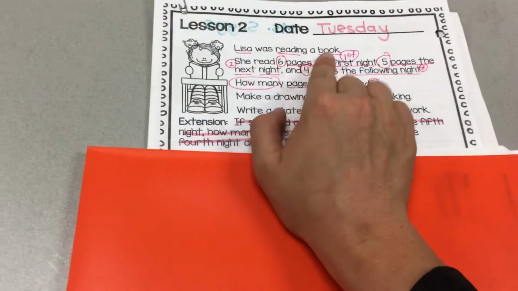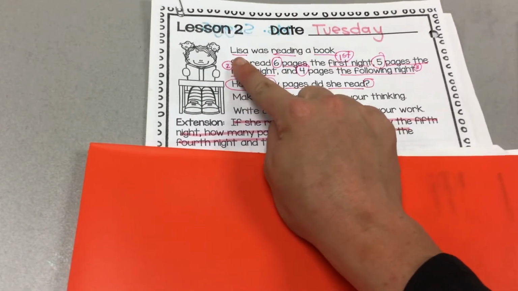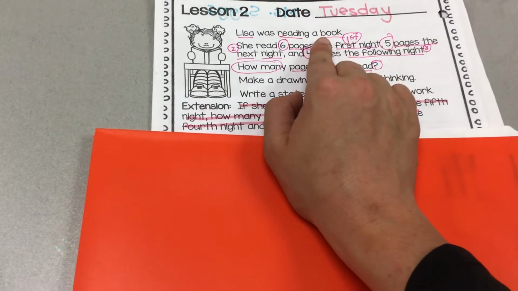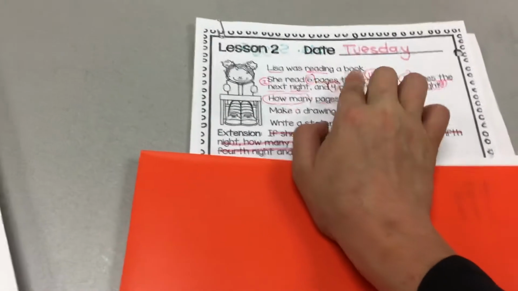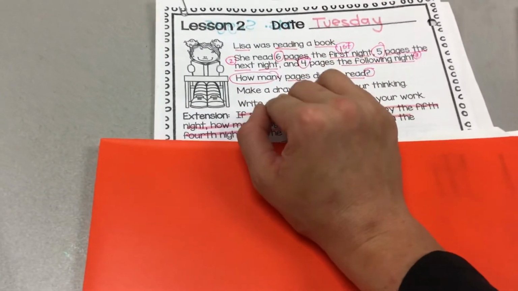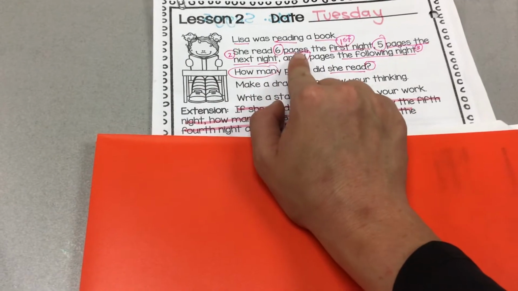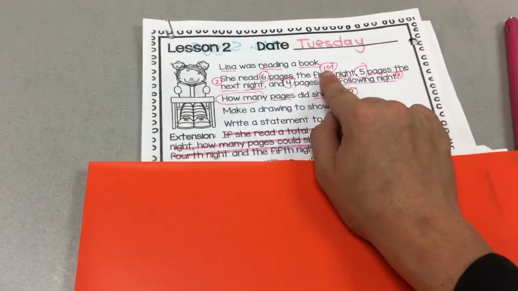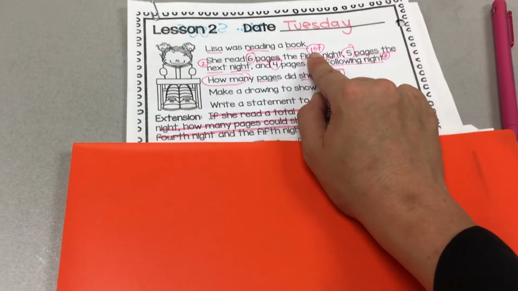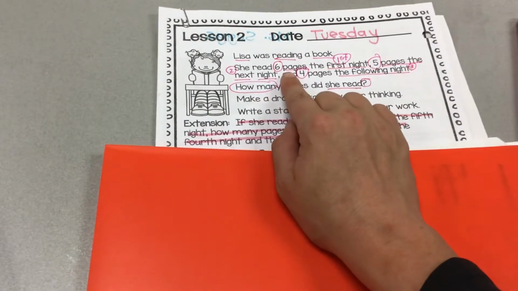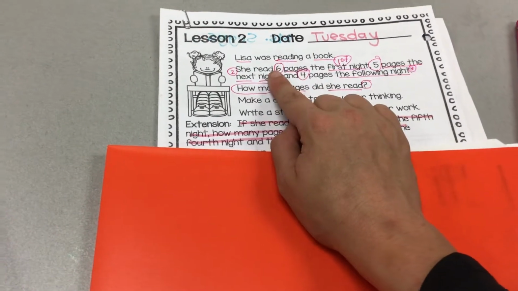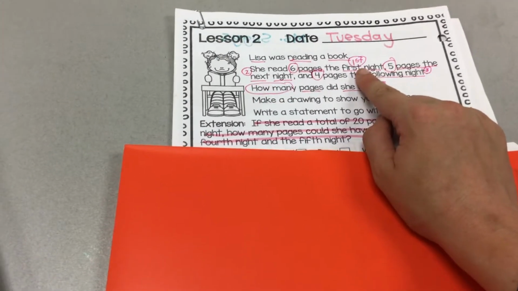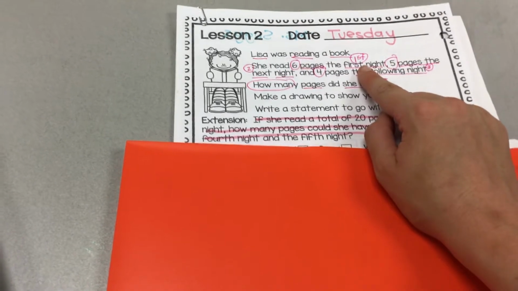Lisa was reading a book. Who are we talking about? Lisa. What was she doing? Reading. What was she reading? A book. Good. That doesn't really help us with our math, but it tells us what she's doing. She read 6 pages the first night. Look how Miss Suggs circled it and put a first at the top. What is she reading? Pages. How many? 6. But you also need to underline first night, because it tells you when she was reading them. Remember, you can pause Miss Suggs at any time.